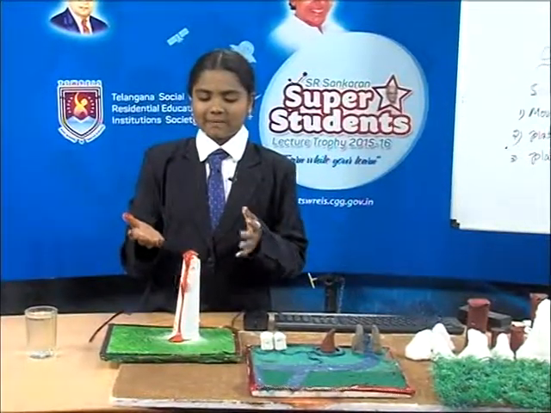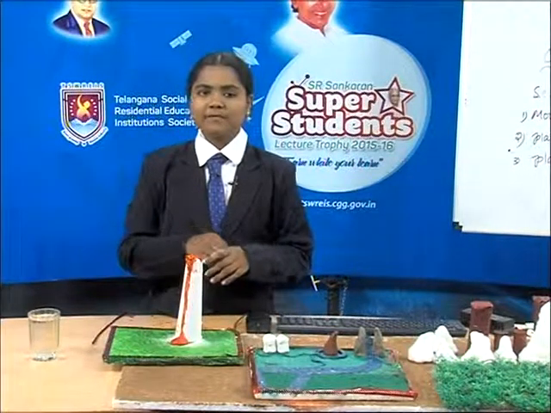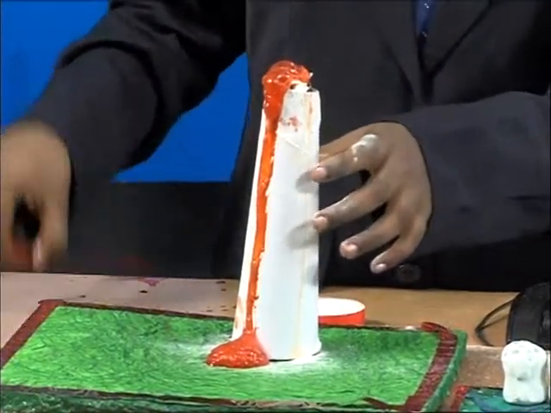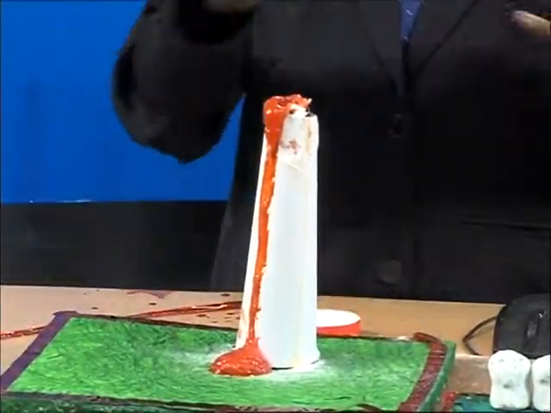See here carefully, the lava is erupting and it spreads all over the surface of our earth. See here friends, how wonderful it is.